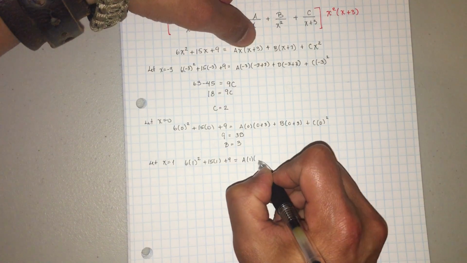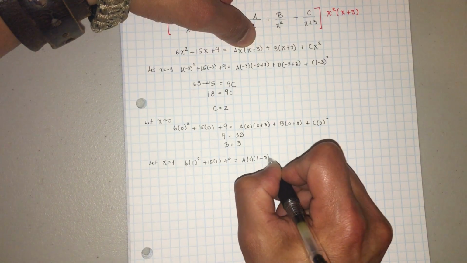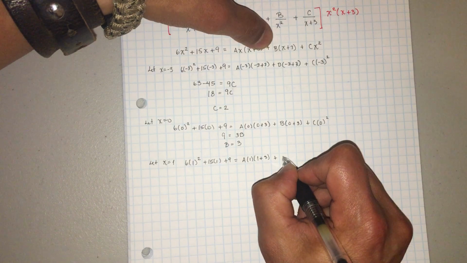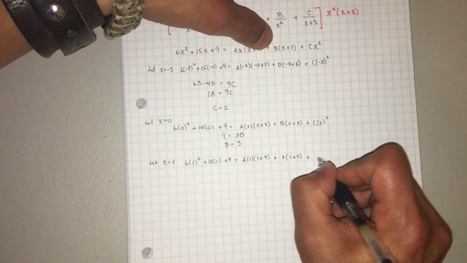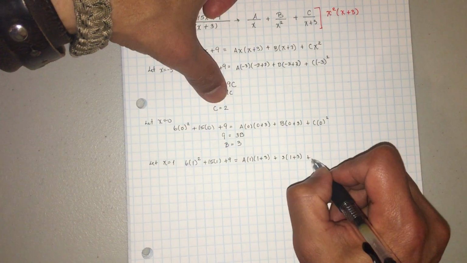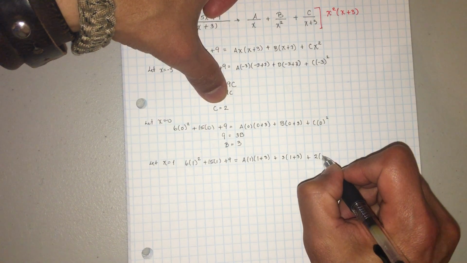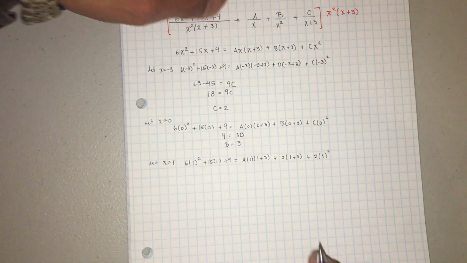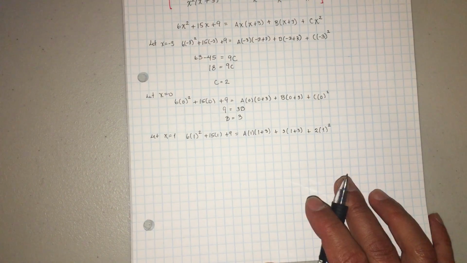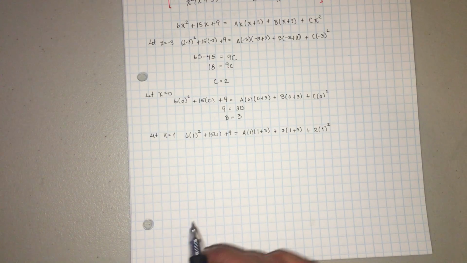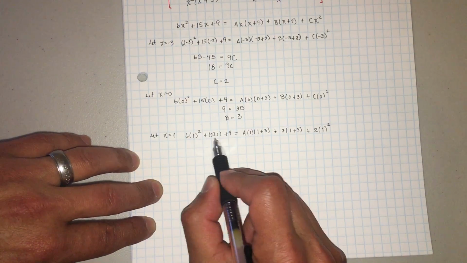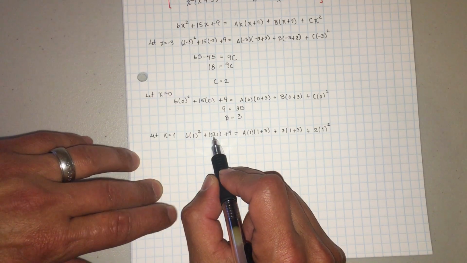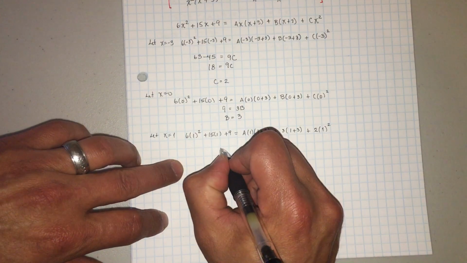X is 1. 1 plus 3 plus b is 3. And then 1 plus 3 plus c, what did I get for c? C is 2, and then 1 squared. All right, guys? All right, so now let's go ahead and solve this. So see, 1 squared is 1 times 6 is 6. 6 plus 15 is 21 plus 9 is 30.